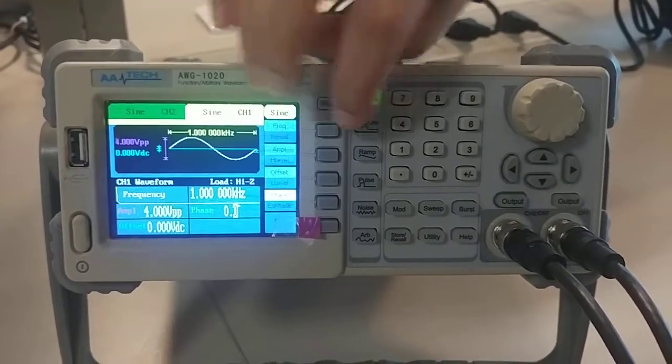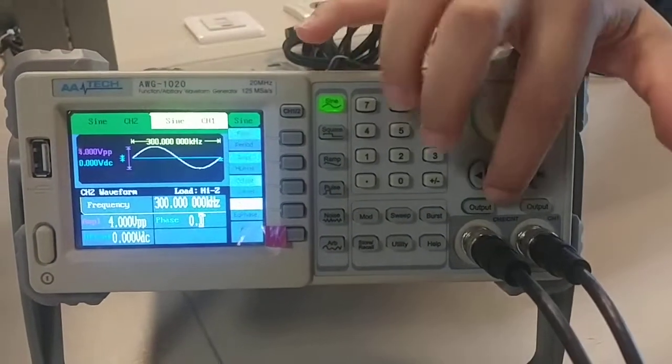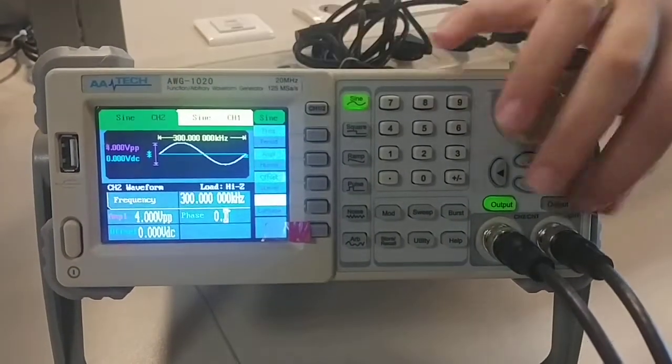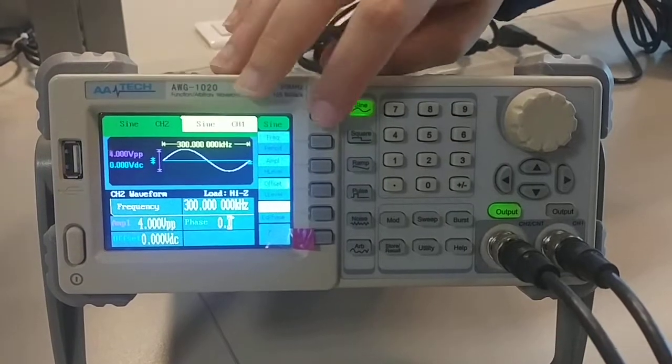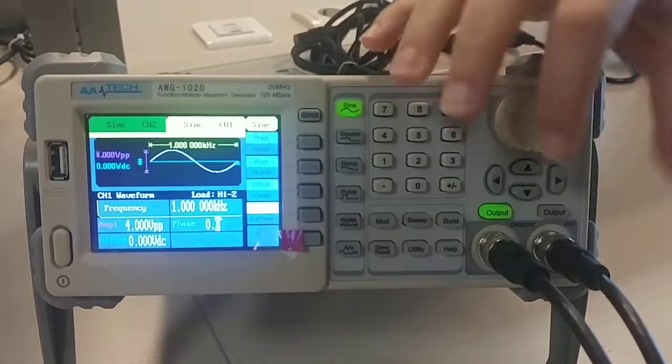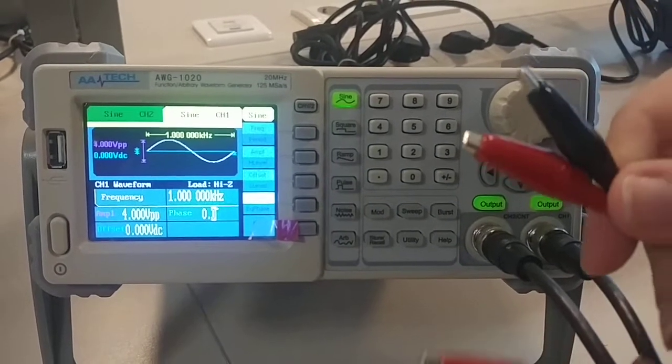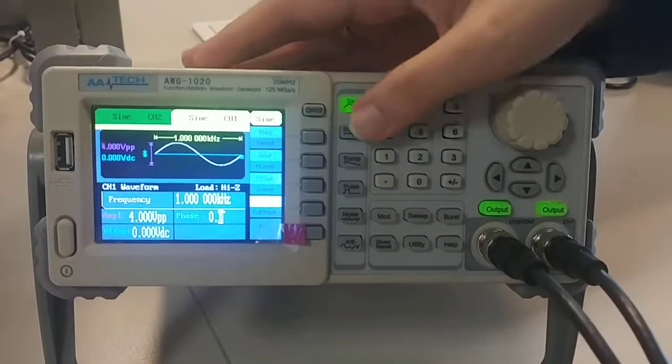And if you're changing channel 2, you'll push channel 2. If you need both, you'll change that one, press this one and change its settings, then you'll press both of them and use both your knobs.